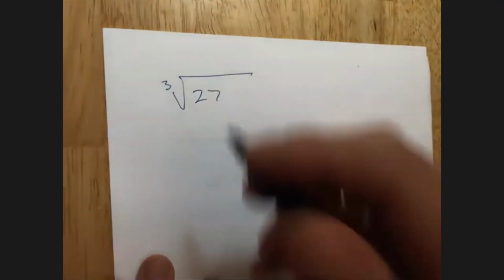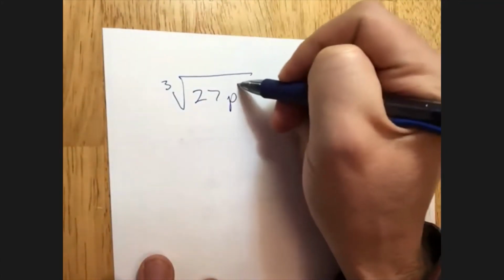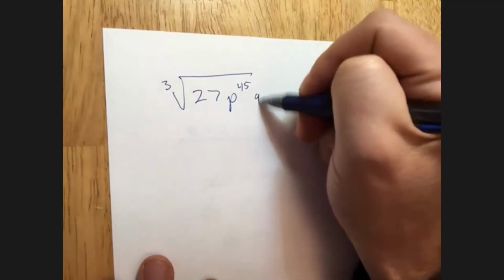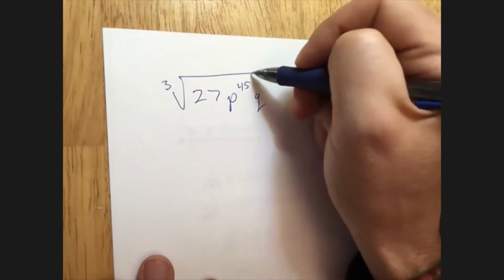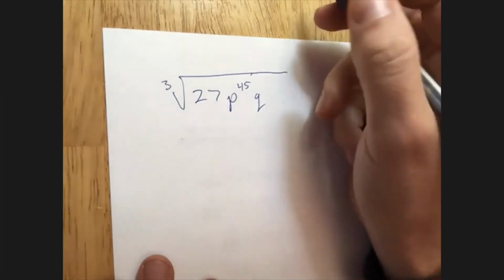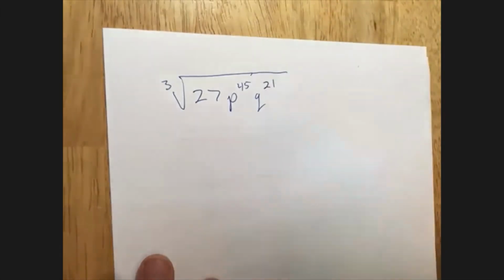I got, let's see, the cube root of 27, p to the 45, q to the, let's make it 21.